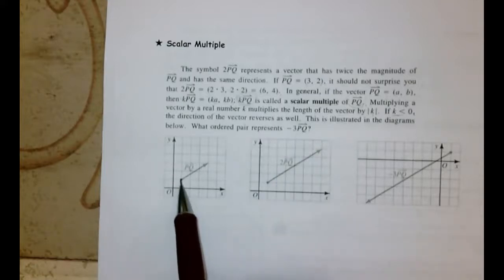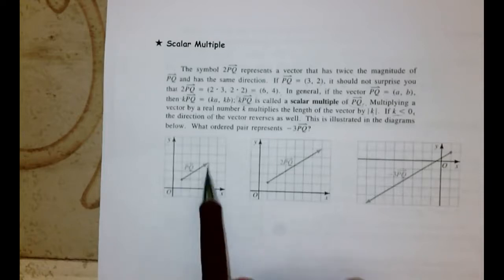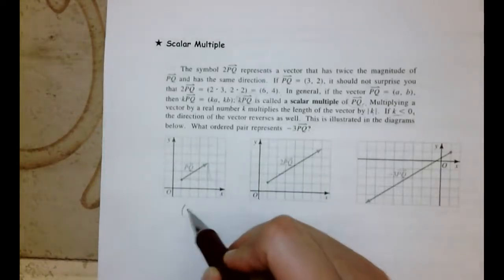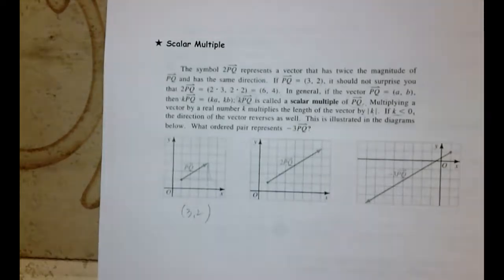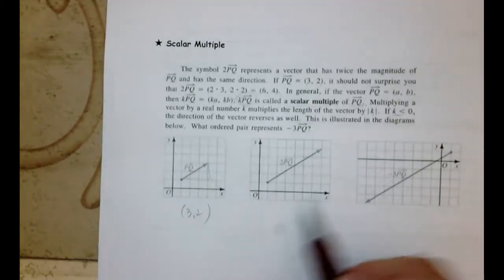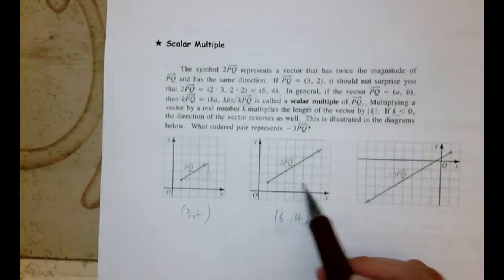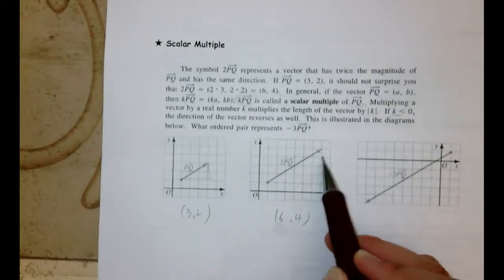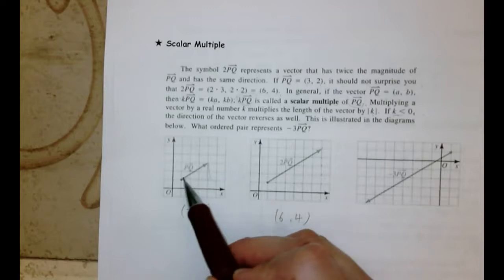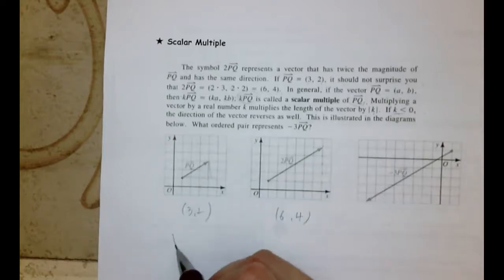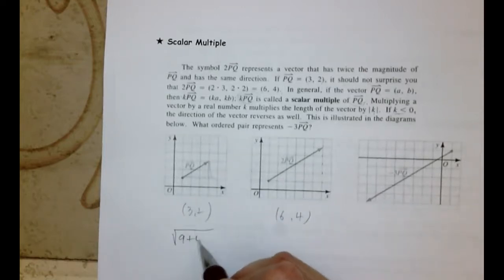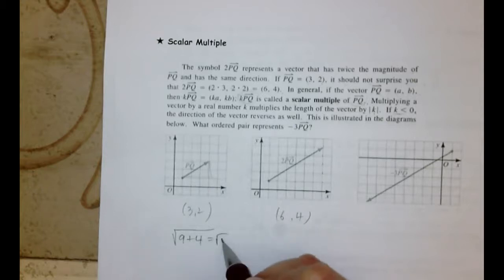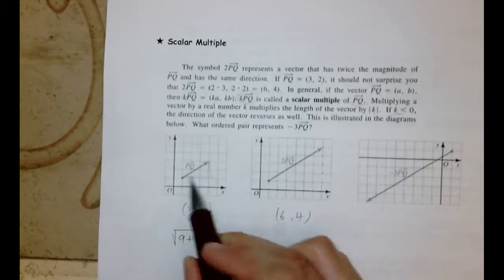Okay, so this vector is 3 and 2. This vector is 2 times PQ, so it's 6 and 4, and let's check: 1, 2, 3, 4, 5, 6, 1, 2, 3, 4. Now this distance right here was the square root of 9 plus 4, which is the square root of 13, right?